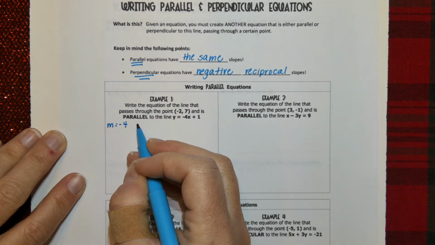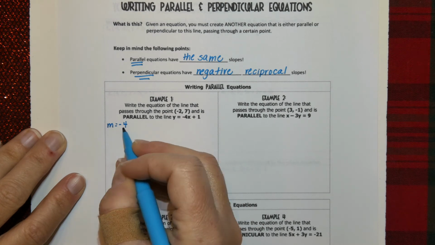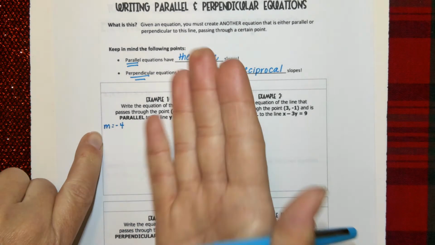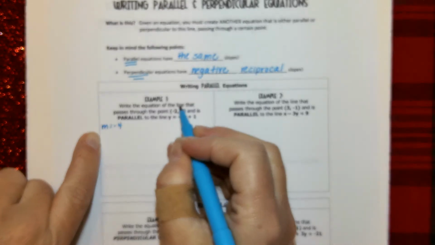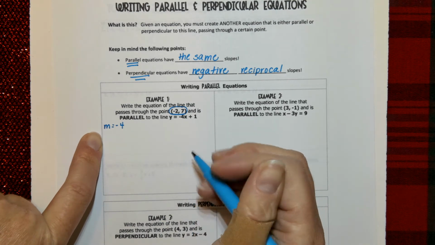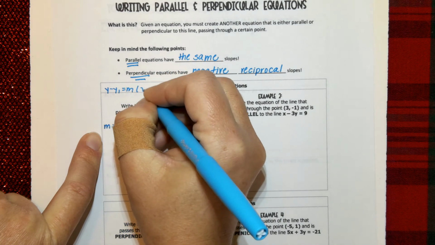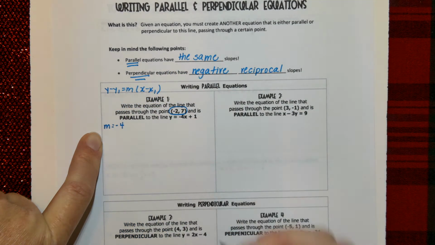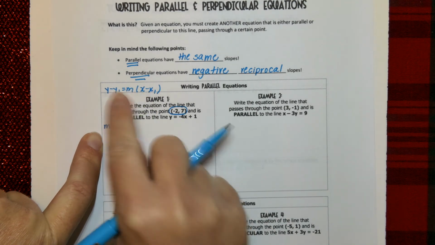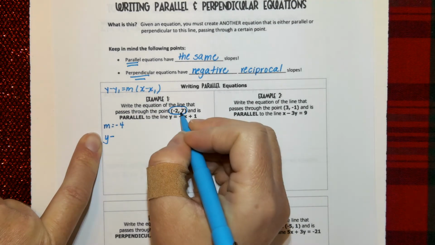Now, we're looking for parallel. That means same slope. That means for the equation I'm about to write, I can keep the slope negative 4. And the line that I'm writing the equation for passes through this ordered pair, or this point of negative 2, 7. So we need to use the point slope form. Remember, that's this guy. We have our slope, that goes there, and we have our ordered pair, that goes there. Let's do that first.